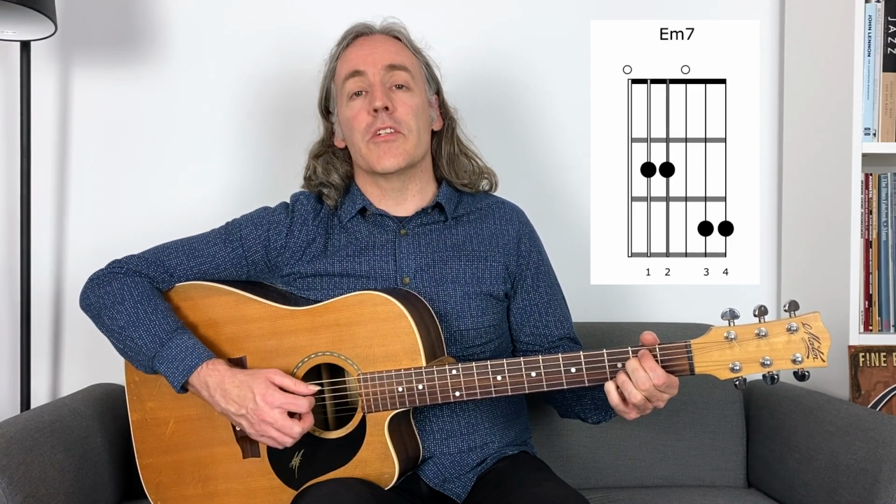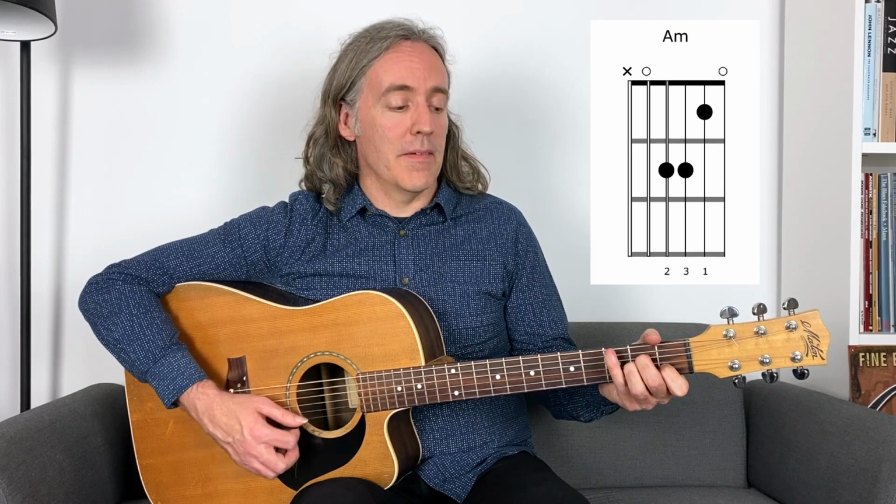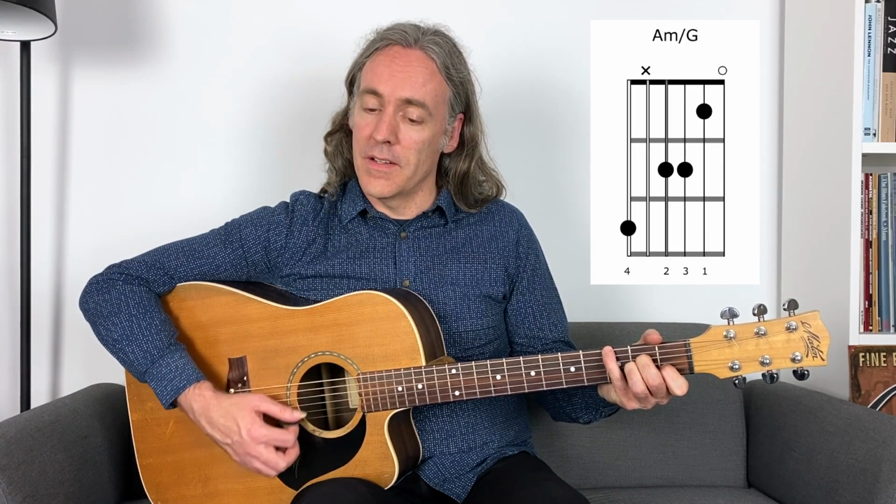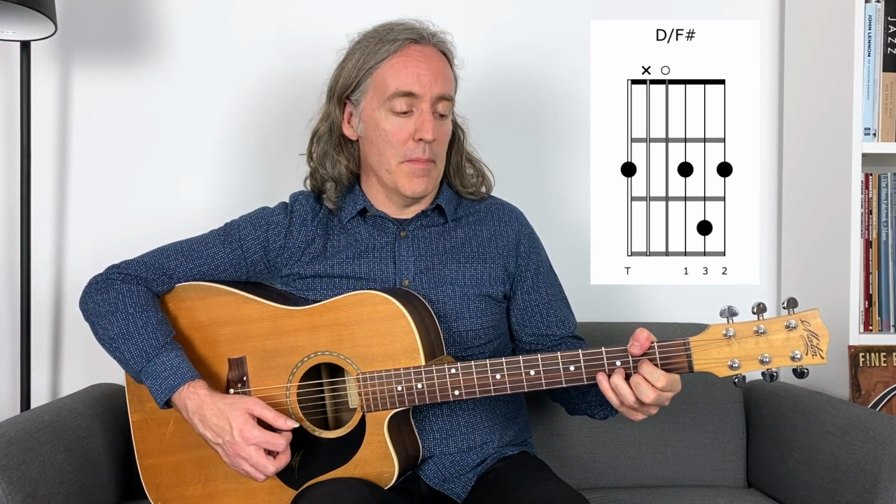Okay, so again it's G with the F sharp is connecting to the E minor, then it goes to a standard D, to the C, C with B, A minor with G, and the D with the F sharp.